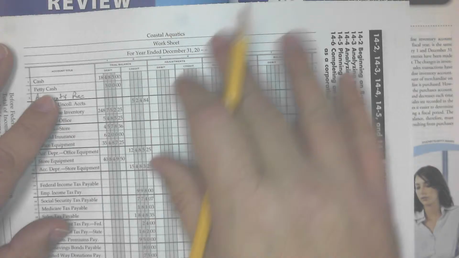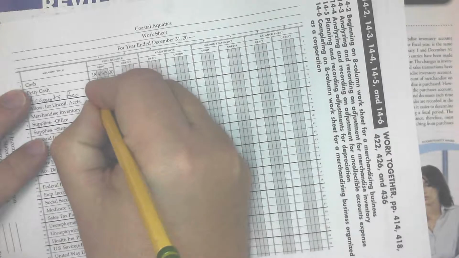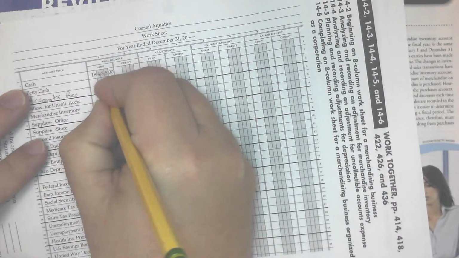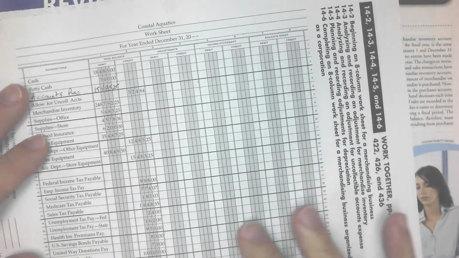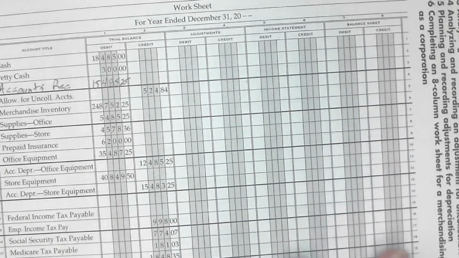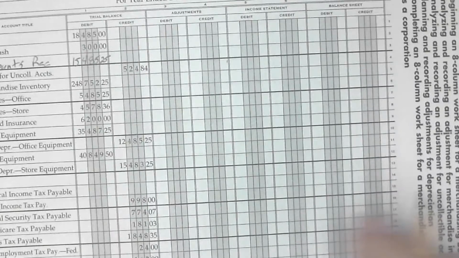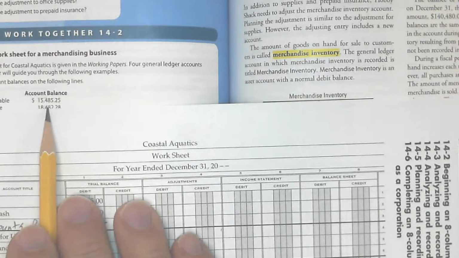And that's $15,485.25. Remember, if you don't catch that, or if it's hard to see, it's right here in the book.